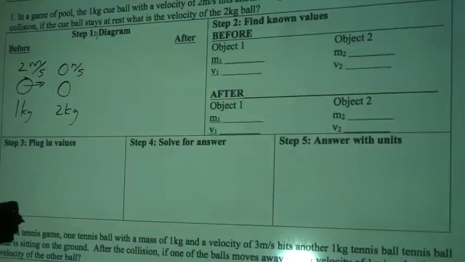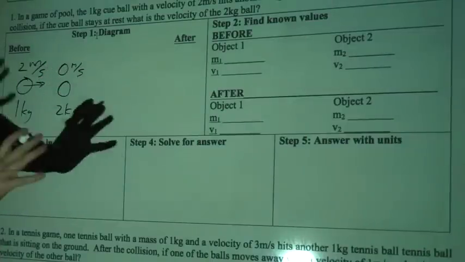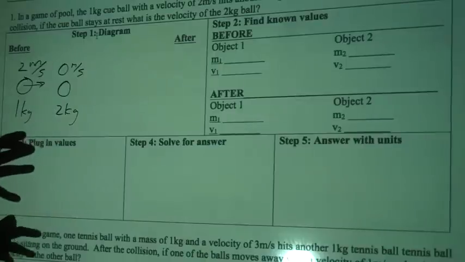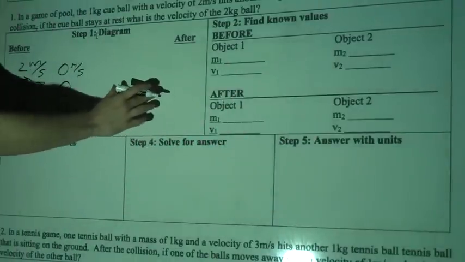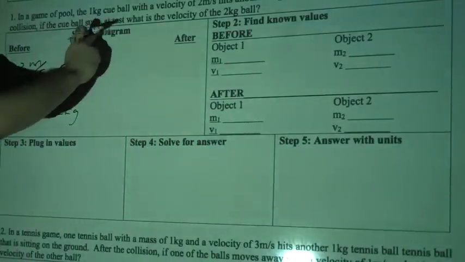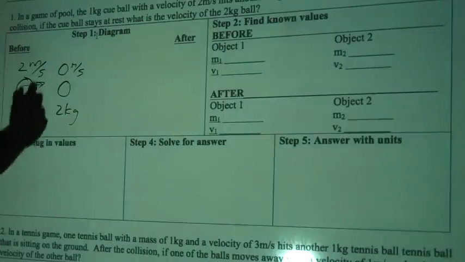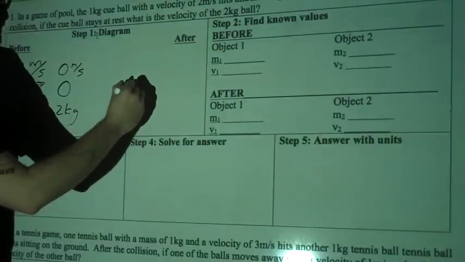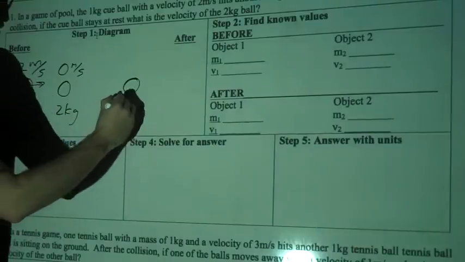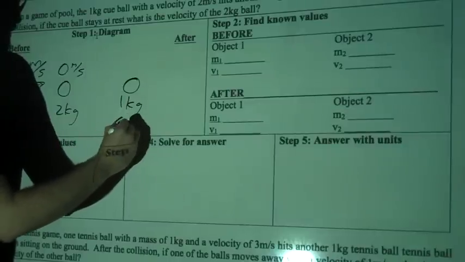Awesome. Alright, so after, this is where we find out what's moving and what's not moving. This is a very important part because it will make our life easier. After the collision, if the cue ball stays at rest, what's the velocity of the 2 kilogram ball? I'm going to write down Q right under this, so we remember that this is the cue ball. We'll make that object 1 because it's the first one. I'll draw my cue ball again over here, which still has a mass of 1 kilogram, and I'll write Q under it.